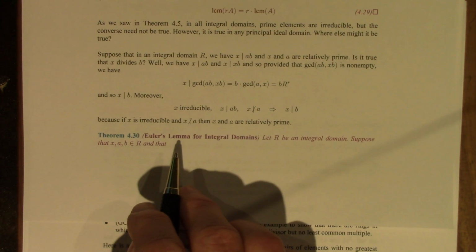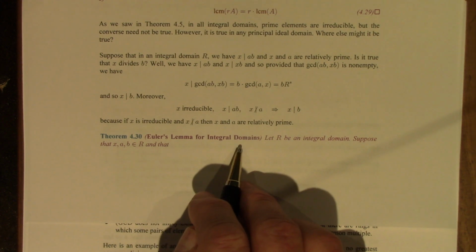Theorem, this is known as Euler's lemma for integral domains.